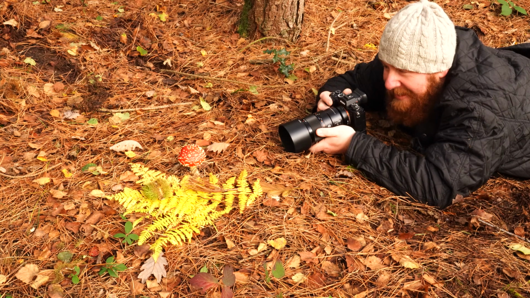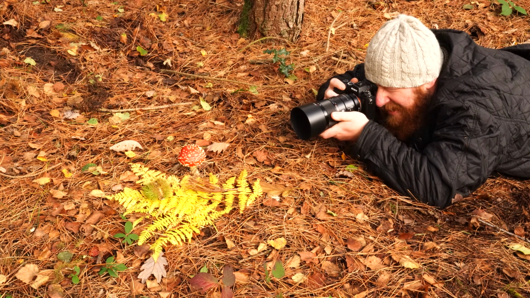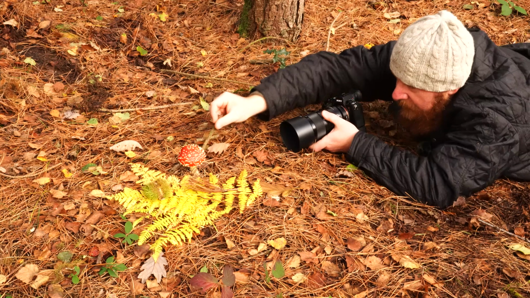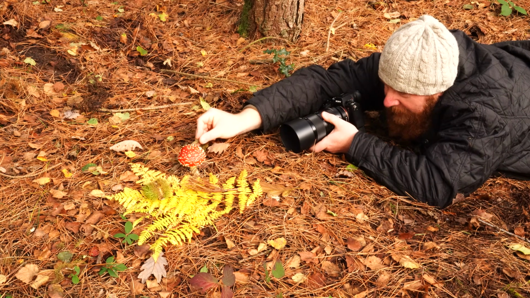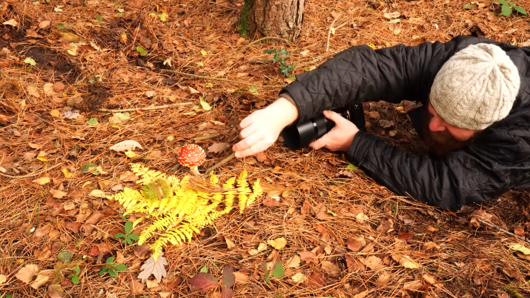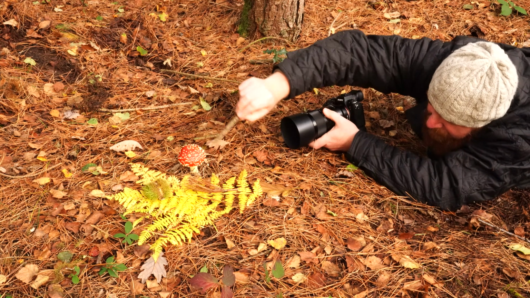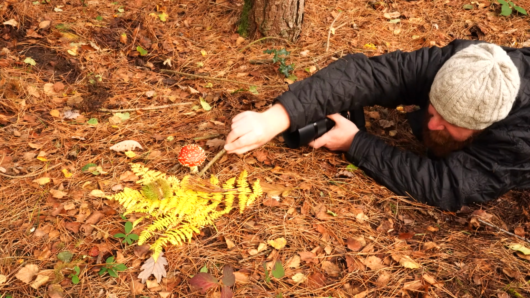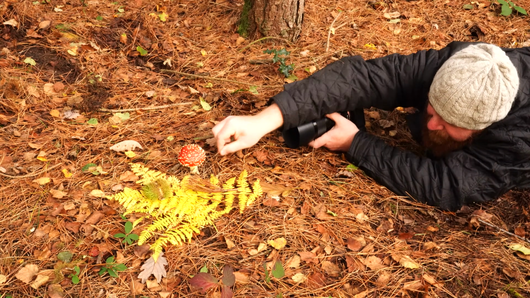So now I'm looking at the scene, and what I can see, I don't like, there's a few of these pine needles which are just poking up a little too high. So I'm going to just get rid of some of those around the side of the toadstool, pull those away, and that exposes the stalk of the toadstool a little bit.